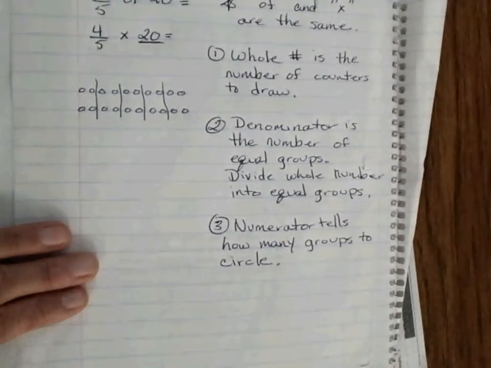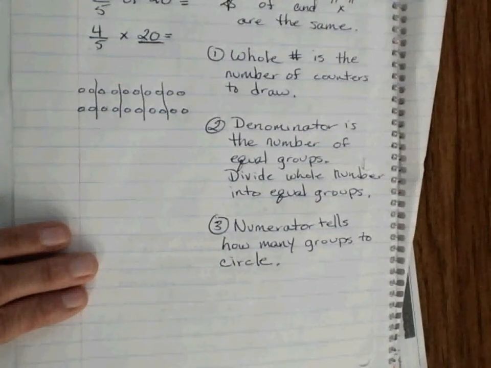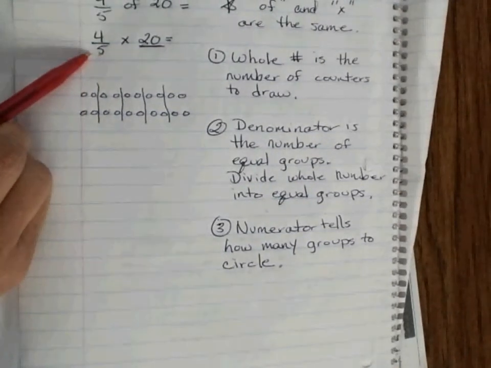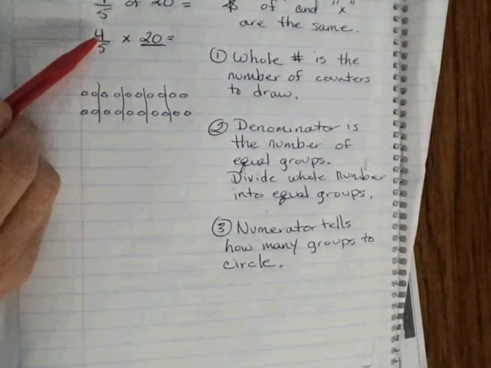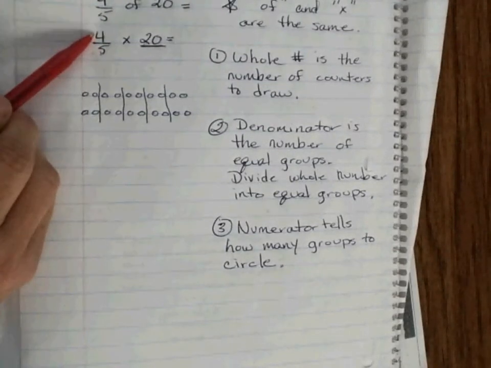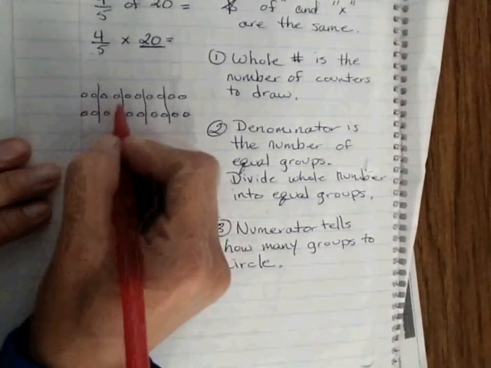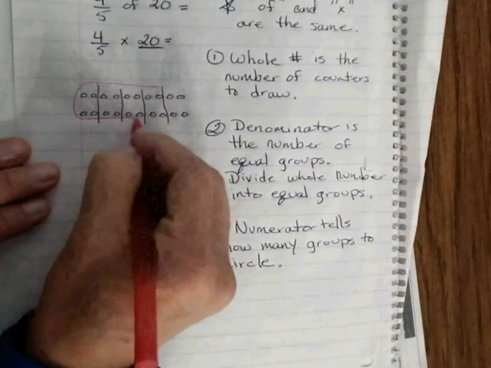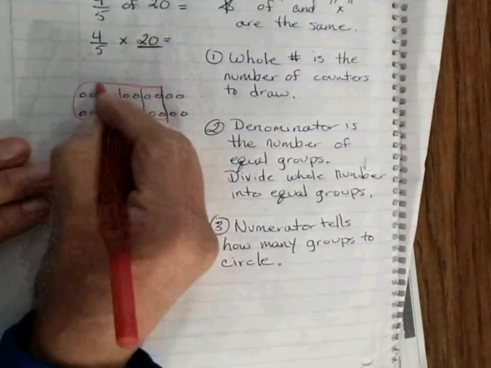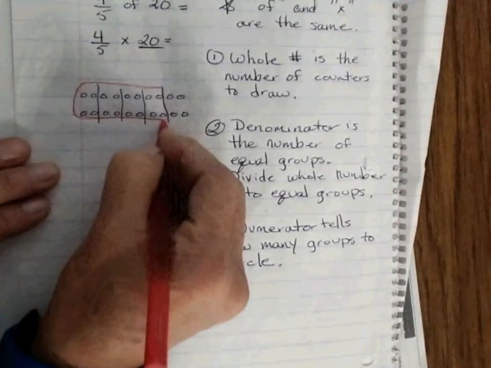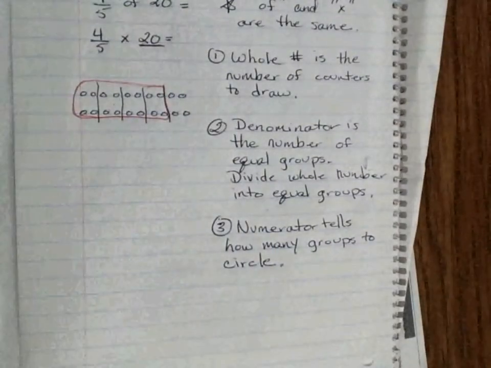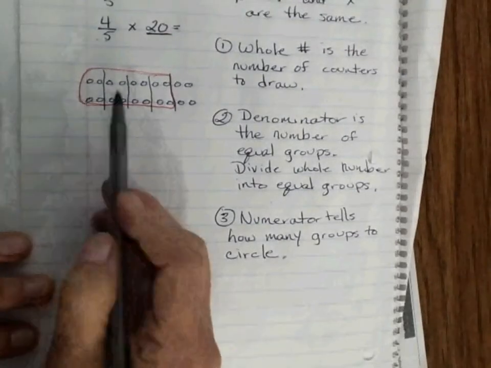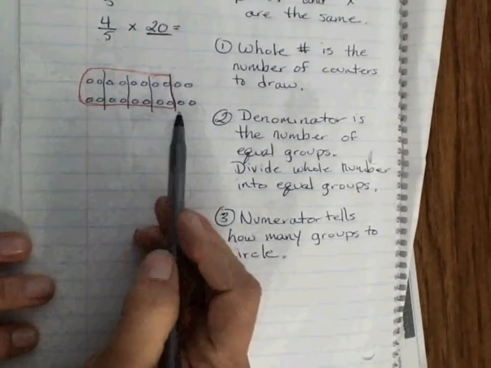Okay. So I have my whole number divided into 5 equal groups, and my numerator tells me how many of those equal groups am I going to circle. Well, I'm going to circle 4 of them. So there's 1, 2, 3, 4. So I've got 4 equal groups. This here is 4/5 of 20. Okay. I have just circled 4/5 of 20.